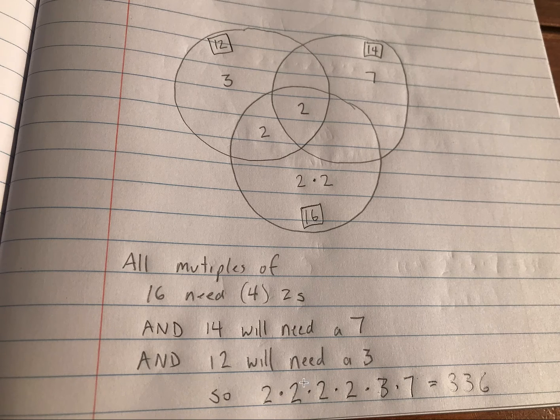2 times 2 is 4, times 2 is 8, times 2 is 16, times 3 is what? 48, times 7 is 336, which is the LCM of these numbers.